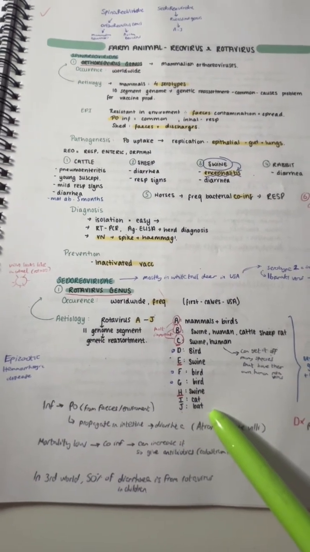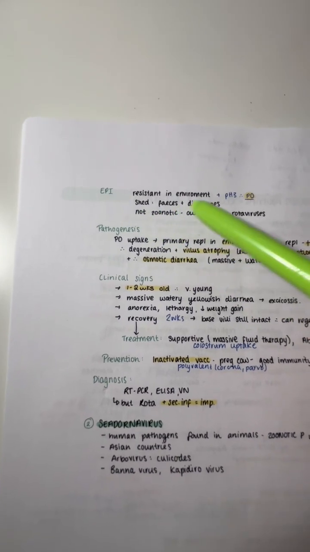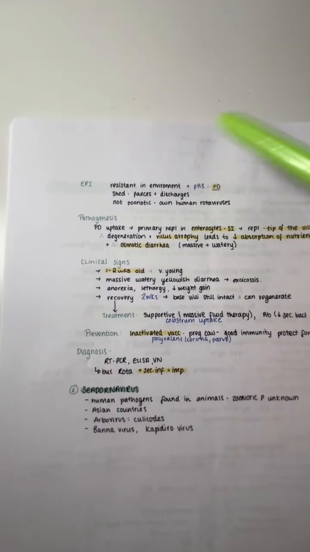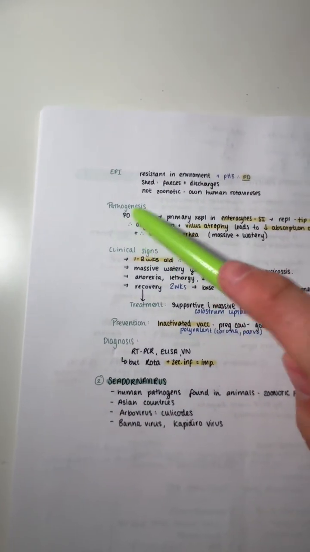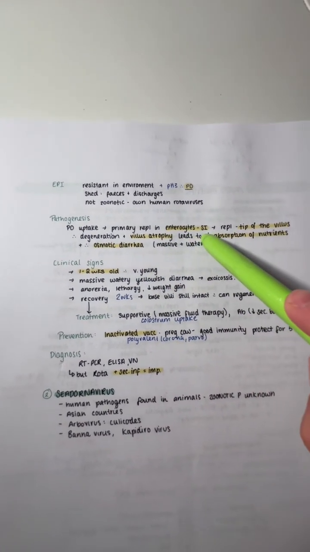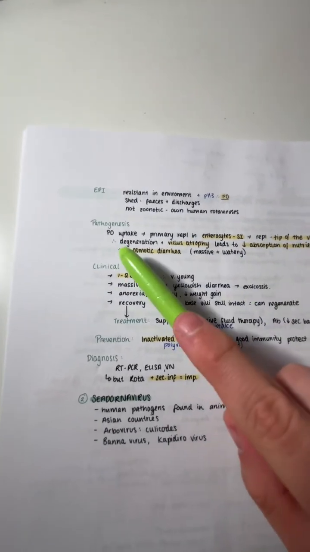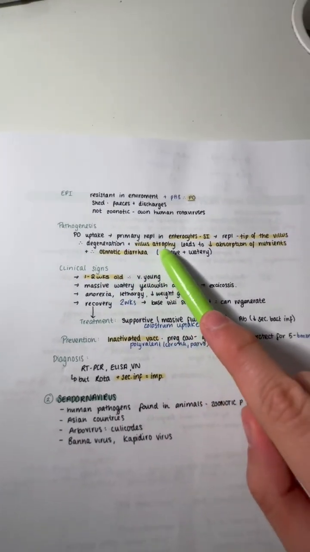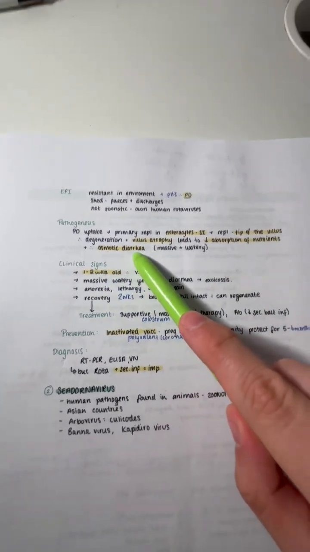For the epidemiology, they're resistant in the environment and they're shed in the feces and discharges. However, they're not zoonotic. Humans have their own rotaviruses. For the pathogenesis, they enter the body through oral uptake, and the primary replication happens in the enterocytes of the small intestines. And then they replicate, and then the tip of the villus experiences degeneration and villus atrophy, and this leads to decreased absorption of nutrients and osmotic diarrhea.